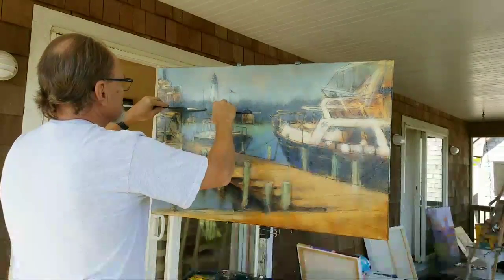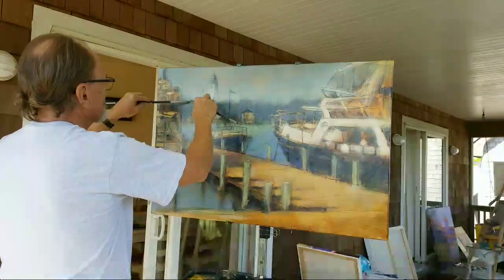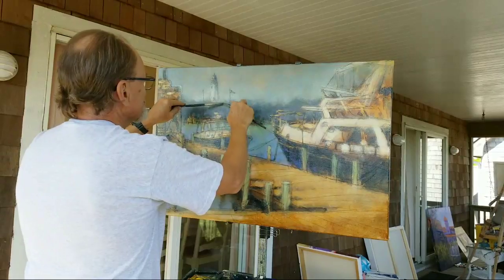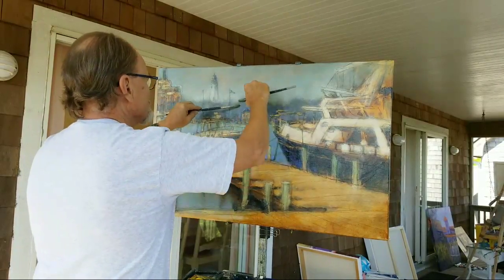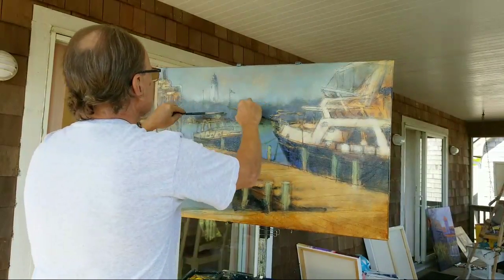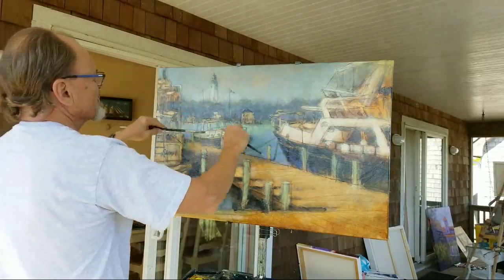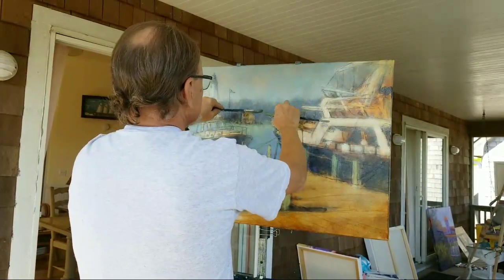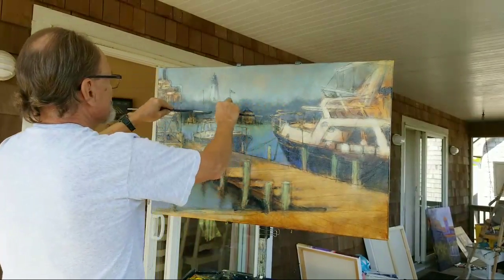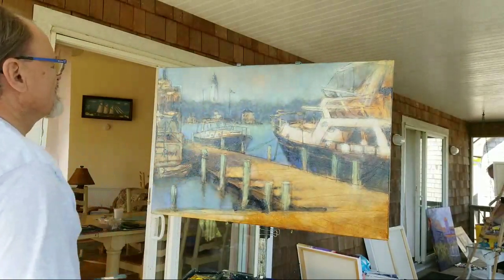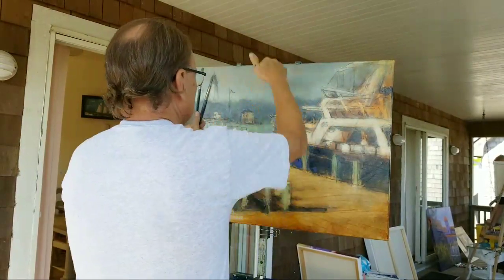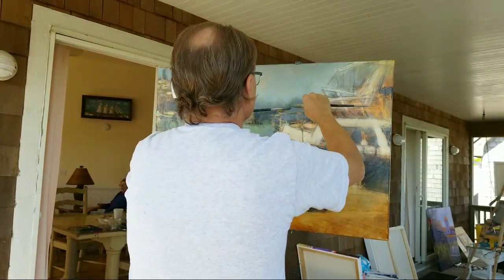Again, thinking of the sun coming from the left, whenever there's a knob in the trees, I'm hitting the left edge of that knob with a little bit of lighter green. Now, I'm not done with this bank of trees. A real significant element is missing, and that is the sky edge.